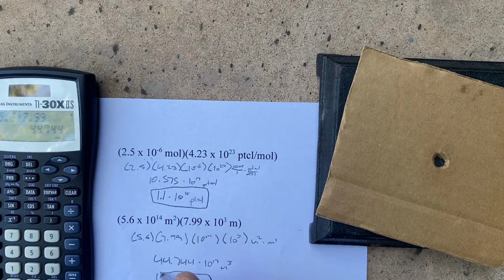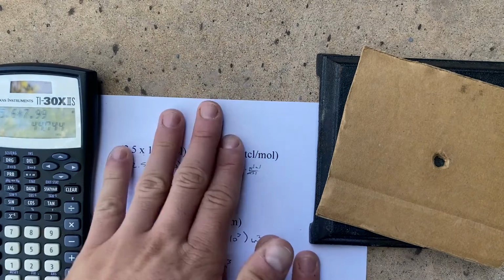So there we go. We got 1.1 times 10 to the 18th particles, and 4.5 times 10 to the 18th meters cubed.